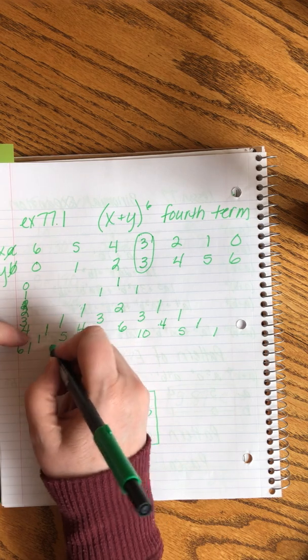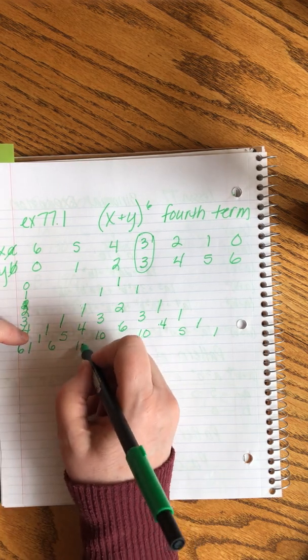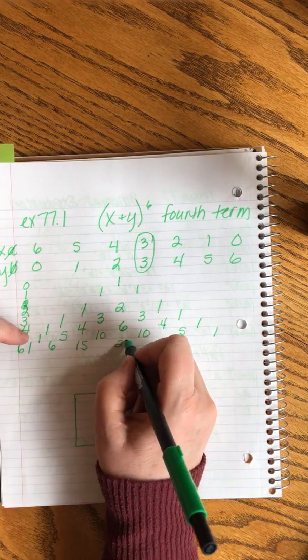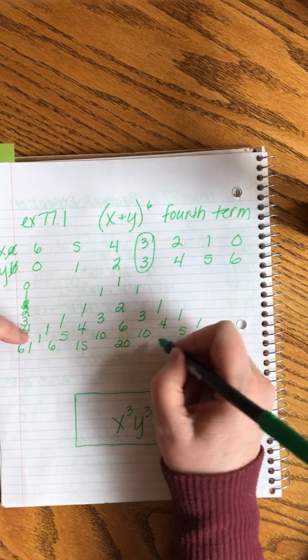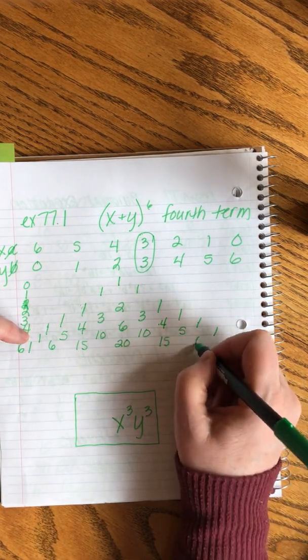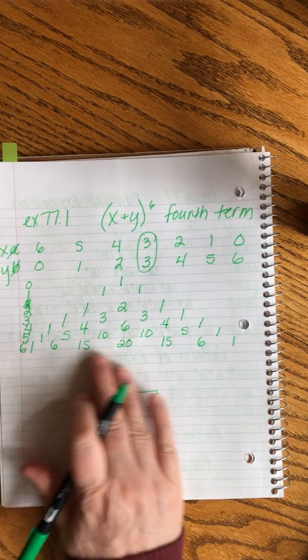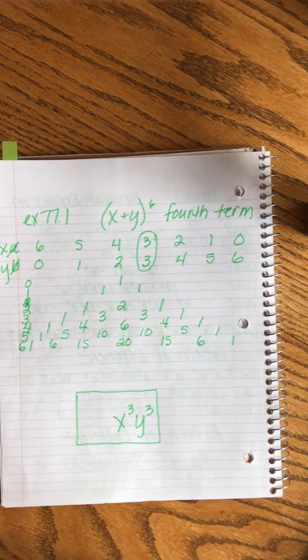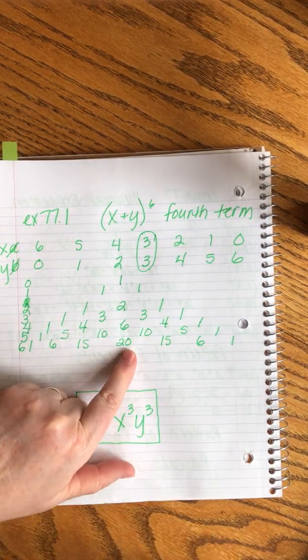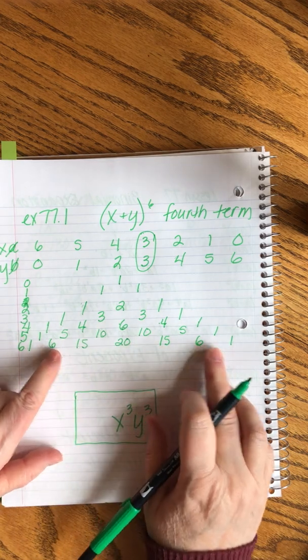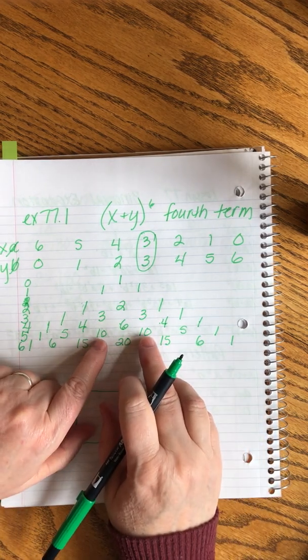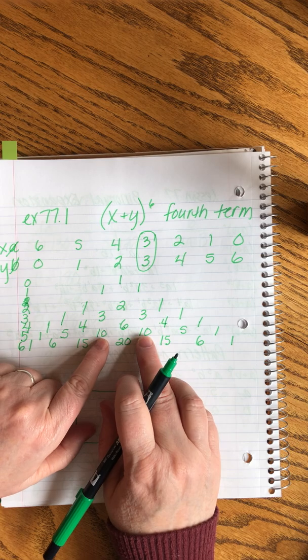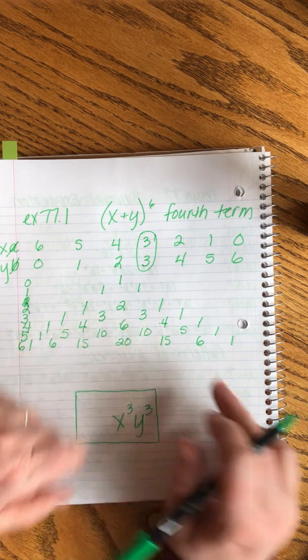Squeezing 1, 6, 15, 20, 15, 6, 1. You notice we always get this nice symmetrical pattern, right? Either there's a middle number and then it matches, or if there's an even number of terms, then we have the same thing twice in a row, right?